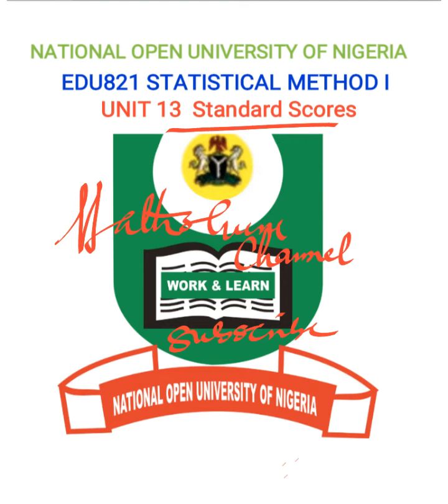Today we are going to discuss the 13th unit of this course material. It is about standard scores. So in this discourse we are expected to be able to define the standard scores, the Z scores, the T score, and the Stanine or standard 9 score.